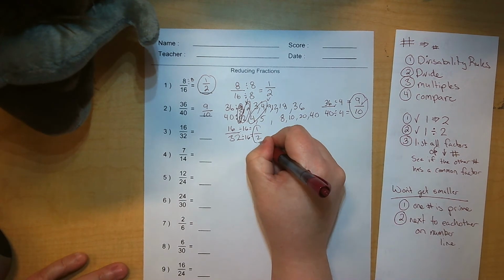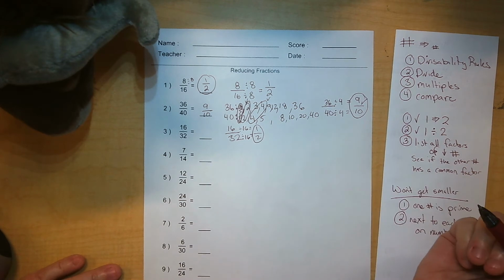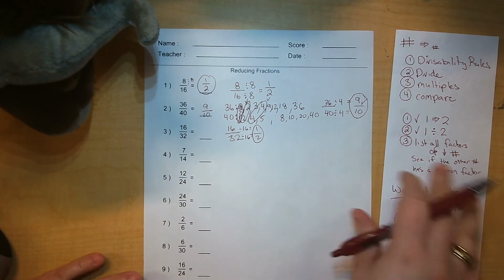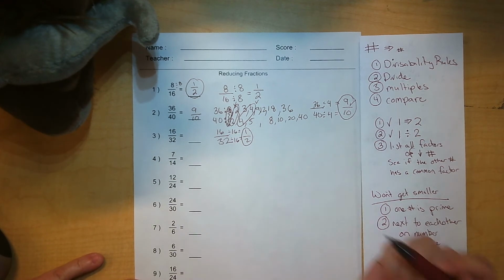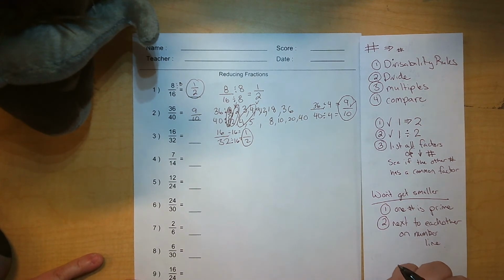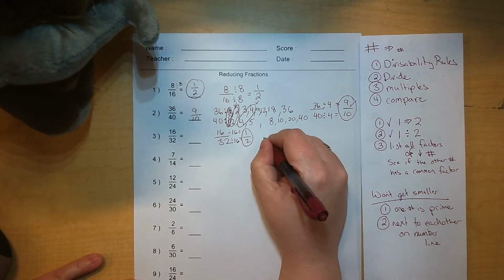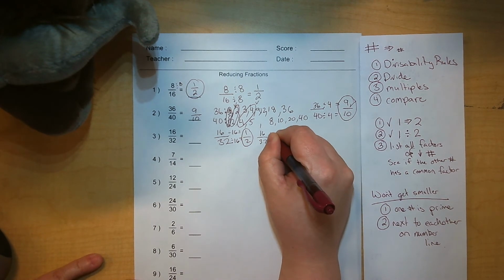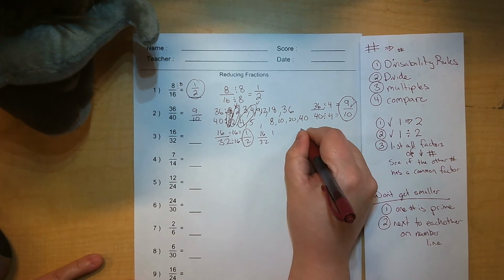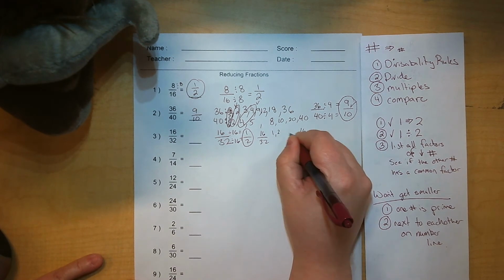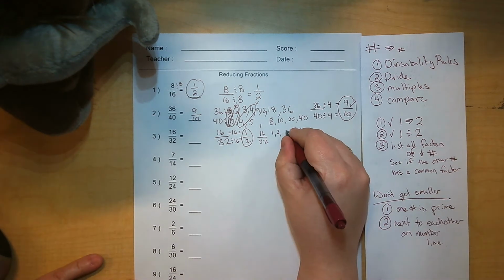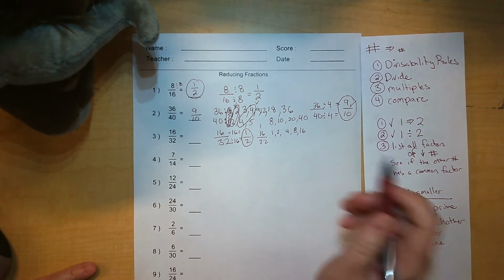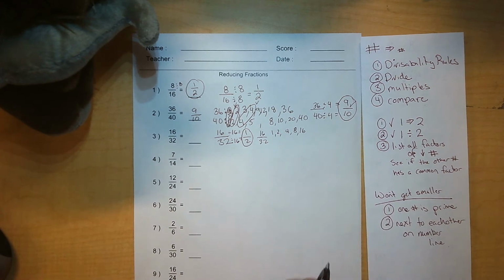That was super easy. But the only reason I knew that was I knew my multiples of 16. And sometimes people don't know their multiples of 16. So let's practice doing it where we write down all of our factors and find our greatest common factor. So the factors of 16 and the factors of 32. For 16, the factors are going to be 1 and 16, 2 and 8, 3, nope, but 4. And it's 4 times 4. I don't have to write 4 twice. I just need to write it once.